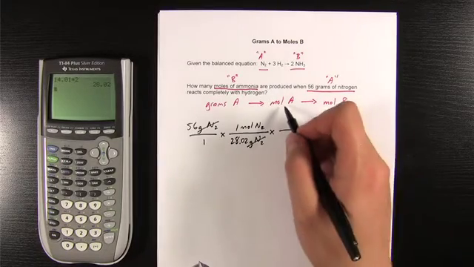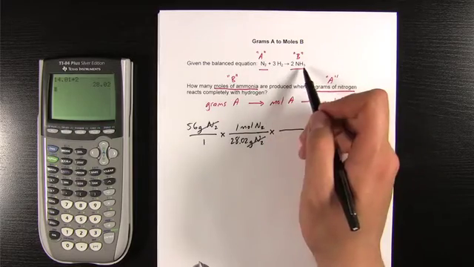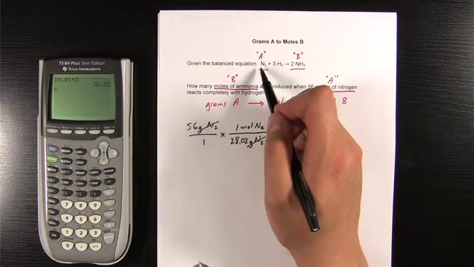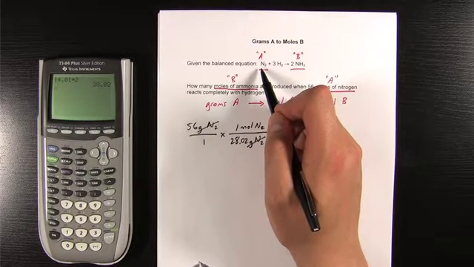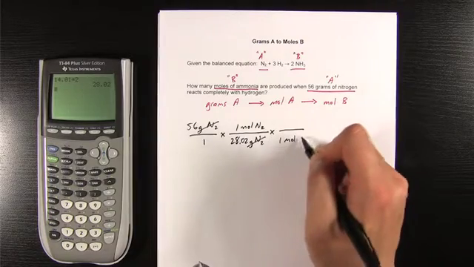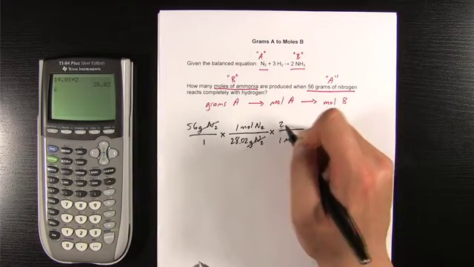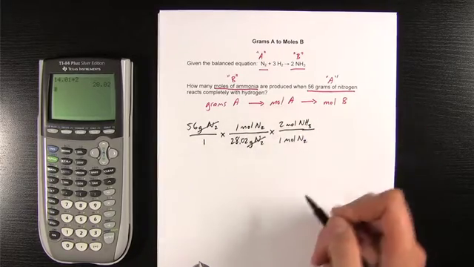Okay, now to go from moles of A to moles of B, I need a conversion factor that relates the two. Now, here, the equation doesn't have a number in front. And that's okay, because chemists don't write ones in a chemical equation when there's only 1 mole of that substance. So this is actually a 1 to 2 ratio. So this is 1 mole of N2 for every 2 moles of NH3, which is of course ammonia.